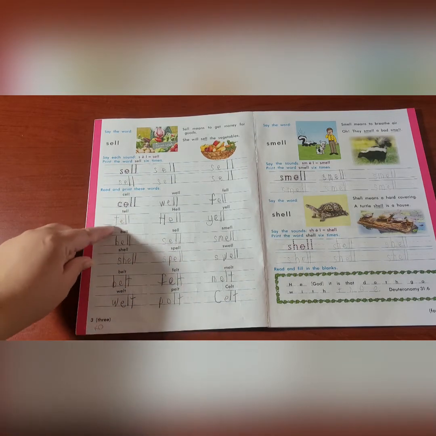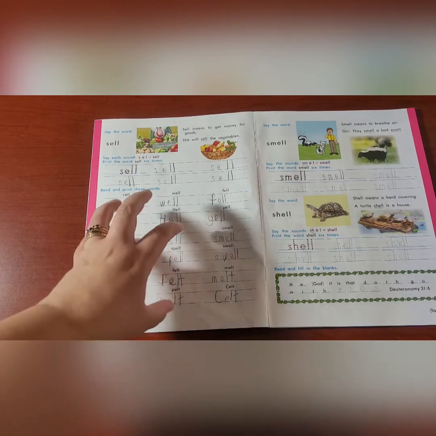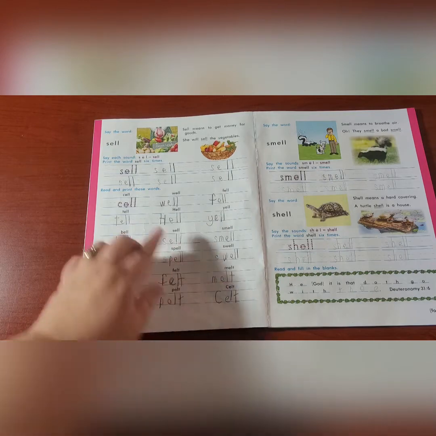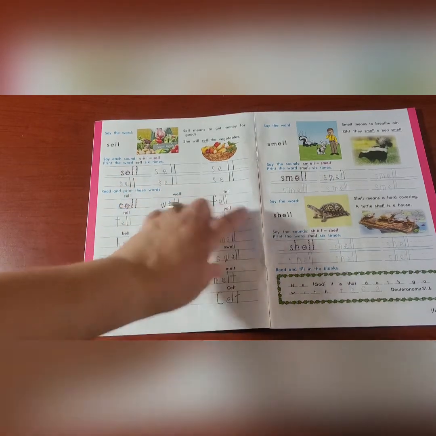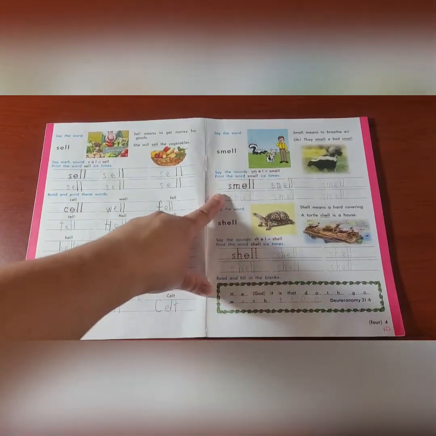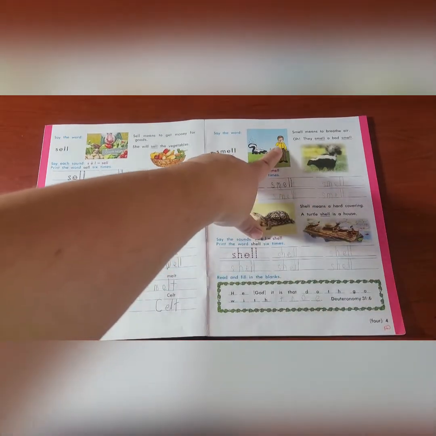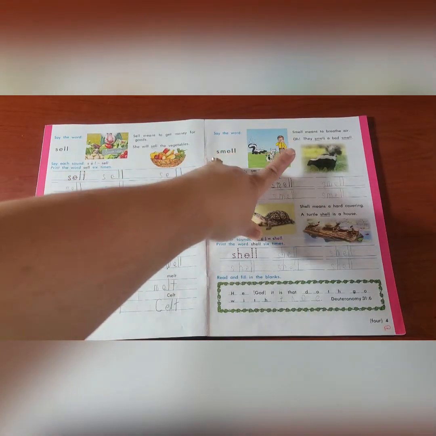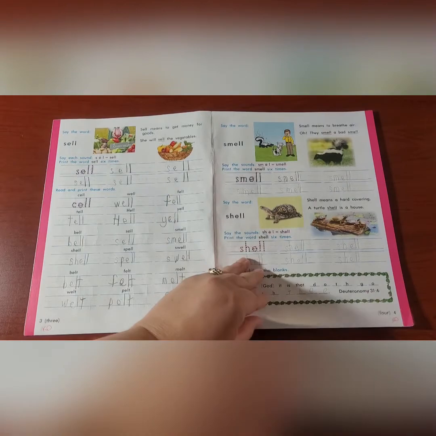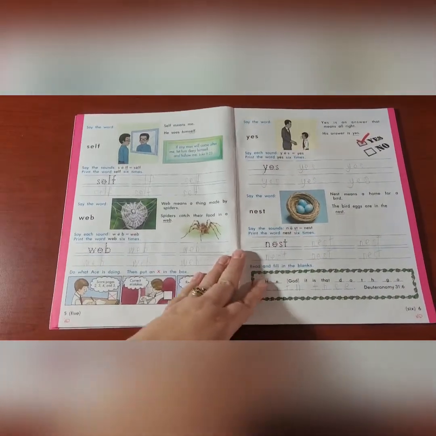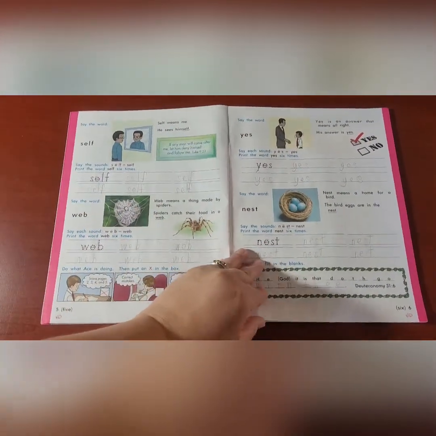And so the single words that you only do one time are not your spelling words. It's the words that you're writing several times. And then smell, same thing, gives the meaning of the word and a sentence with it. Then you have your verse. Same thing.